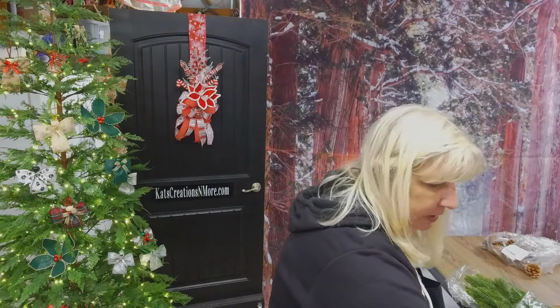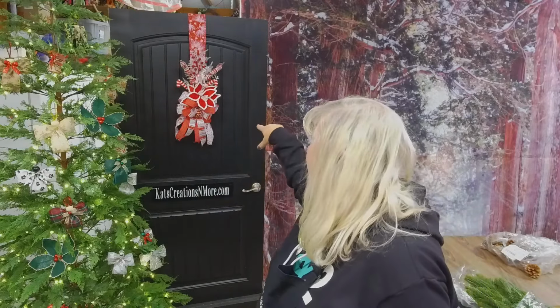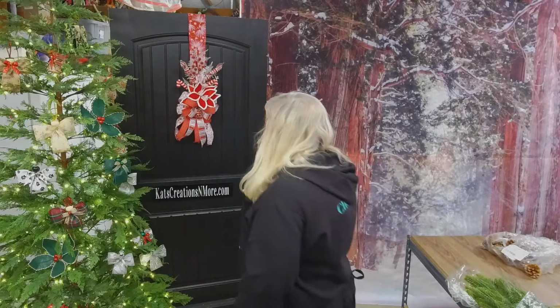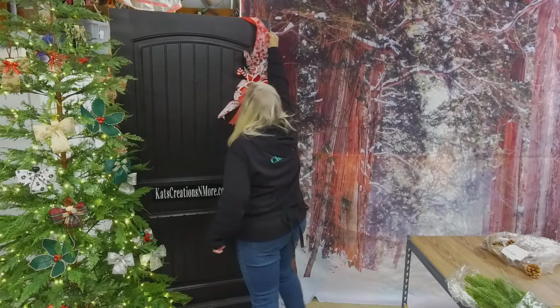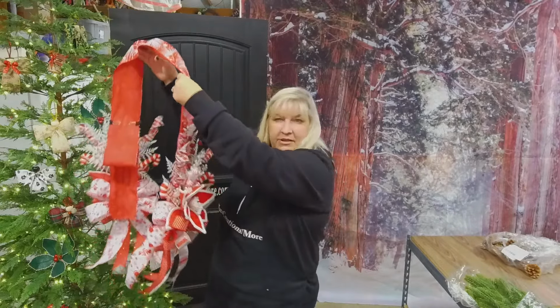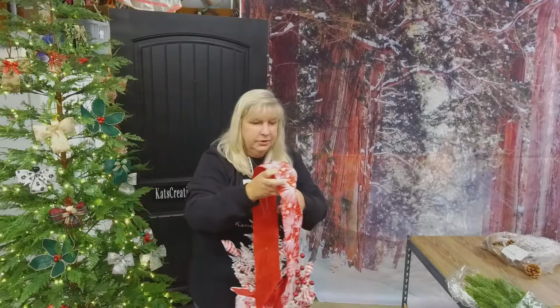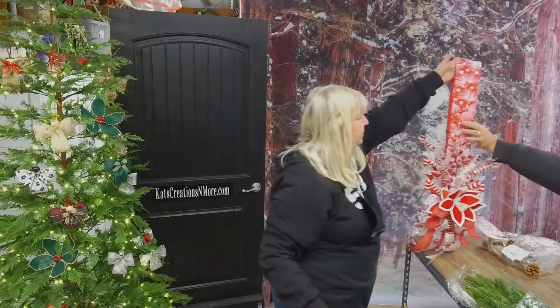So, this is what I showed my private group yesterday. We actually made this swag. It's called the Inside Out or double-sided swag. It is a swag that just goes over the top of your door, so no hangers needed. So this is exactly what it is. I'm going to pull both sides. So this is our double-sided swag. It is perfect for your front door. You have to hold it up. You can have a wreath on the back, and a swag on the front.